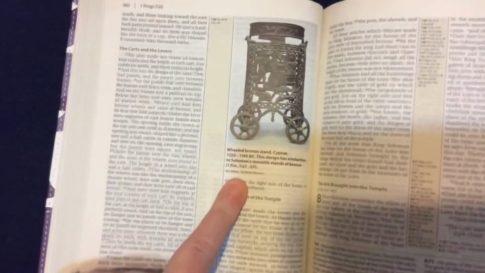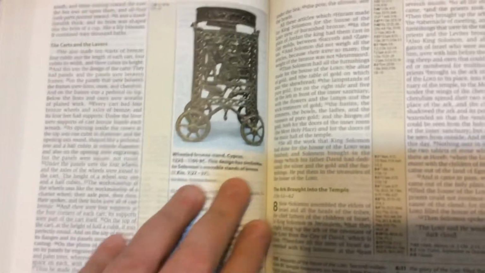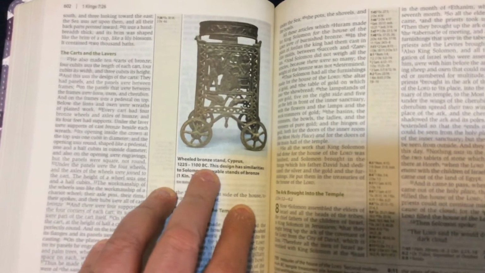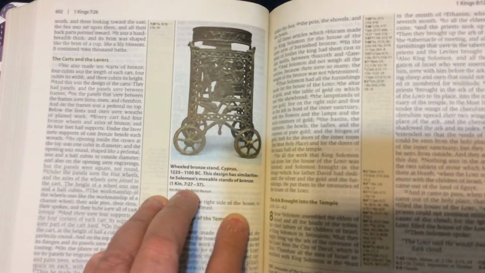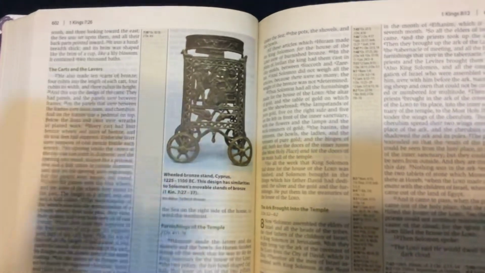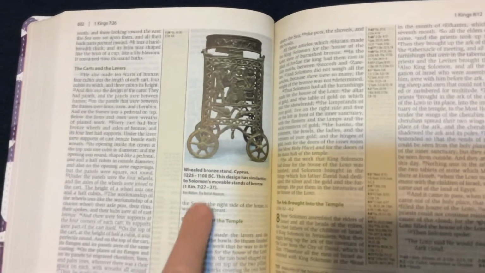I figured there's a lot of information in Leviticus and look at that. This is also different things that they had back then. Okay, this is a wheeled bronze stand in Cyprus, 1225 to 1100 BC. This design has similarities to Solomon's movable stands of bronze, and that's found in 1 Kings 7:27 through 37. There's another one. So it shows you the death of Sennacherib.